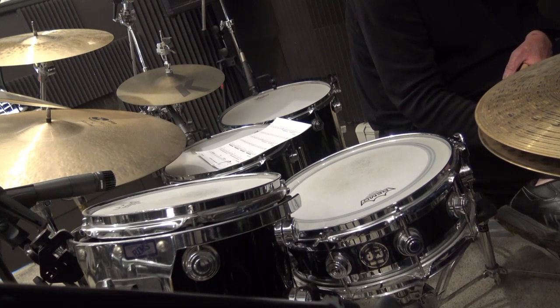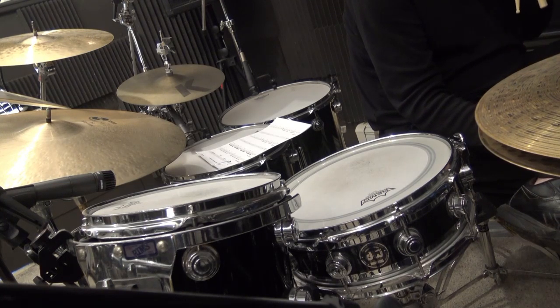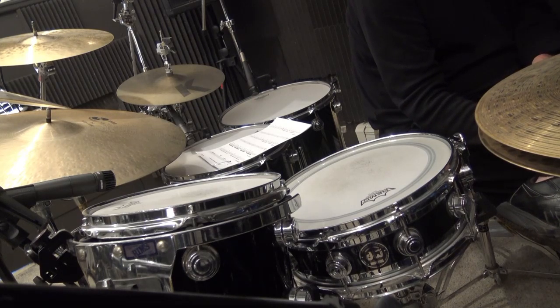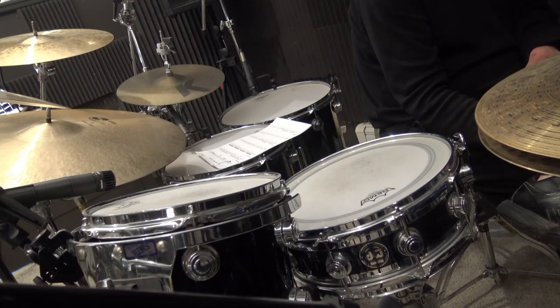So let's start off with the time signature definition. 4/4 time, also known as common time. It's a simple thing. It's 4 beats to a measure. And each quarter note, and that's the important thing here, each quarter note gets one count or one beat.